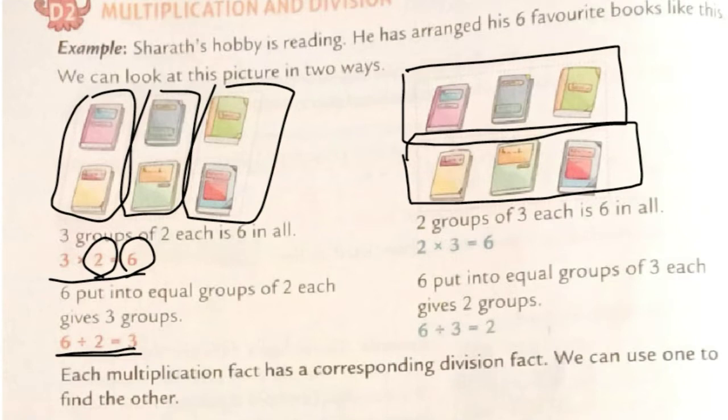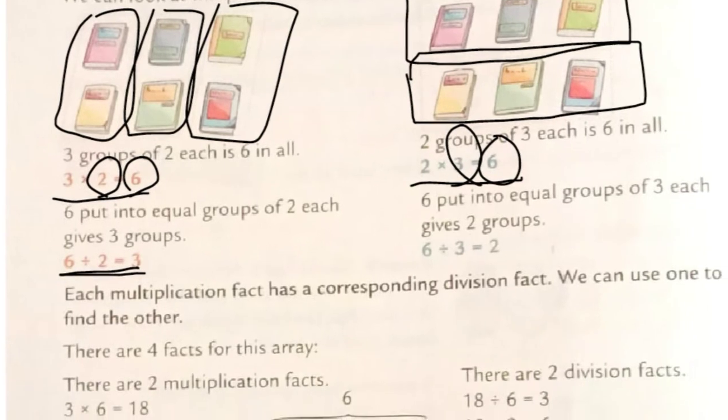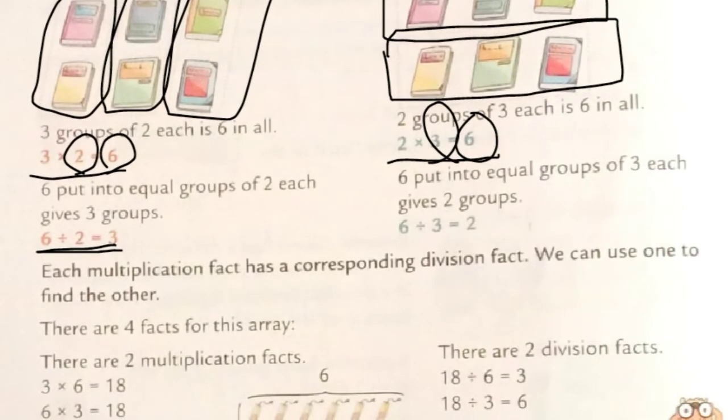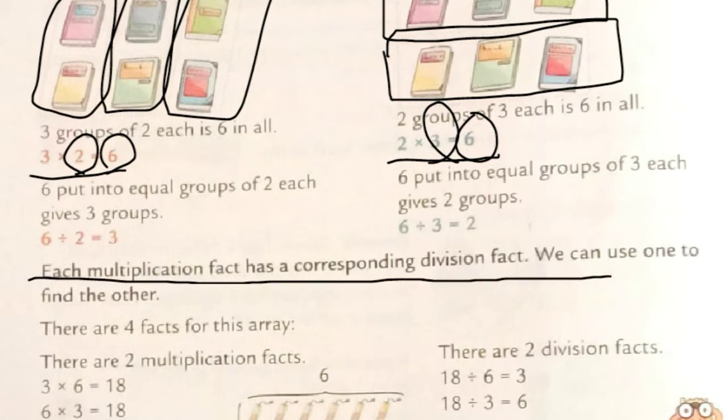Now with this multiplication sentence we can frame one more division sentence. That is 6 put into equal groups of 3 each gives 2 groups. 6 divided by 3 equals to 2. So what do we find? For every arrangement we will have one multiplication and one division sentence. That is written here in this highlighted line. Each multiplication fact has a corresponding division fact. We can use one to find the other.